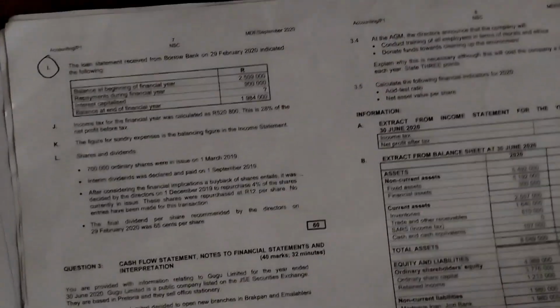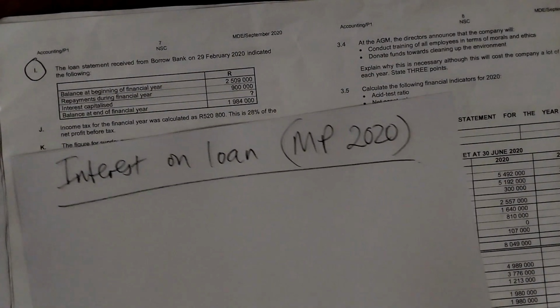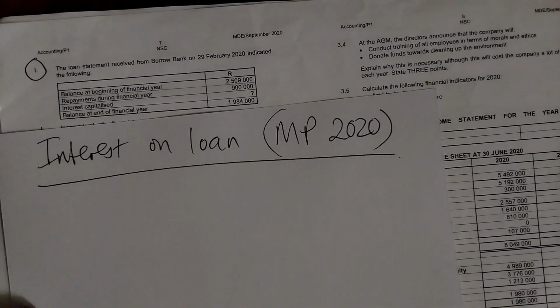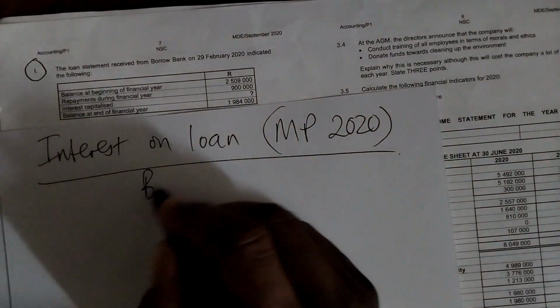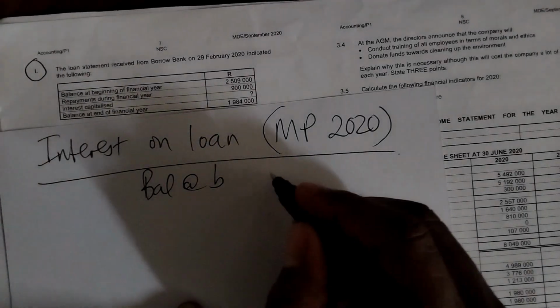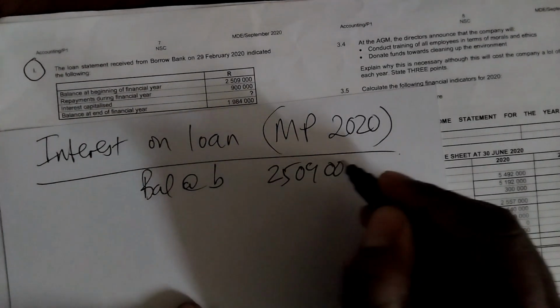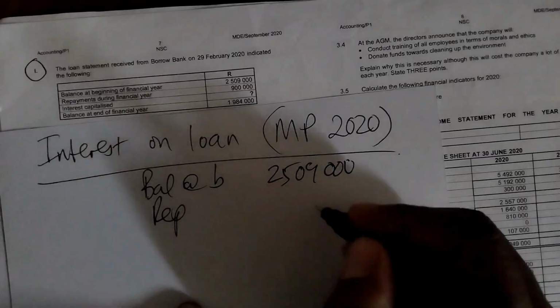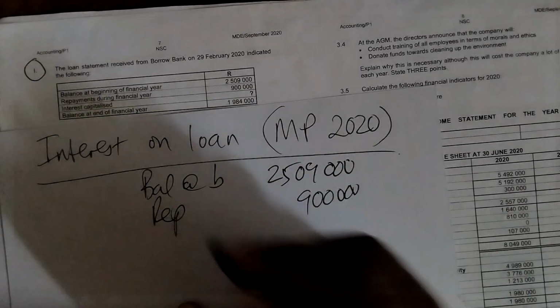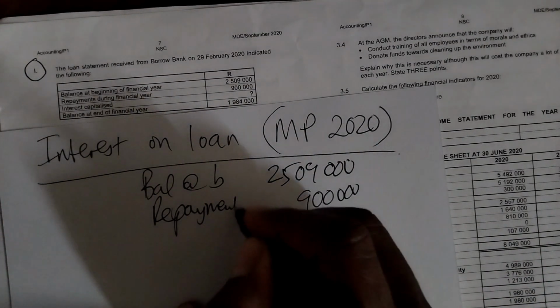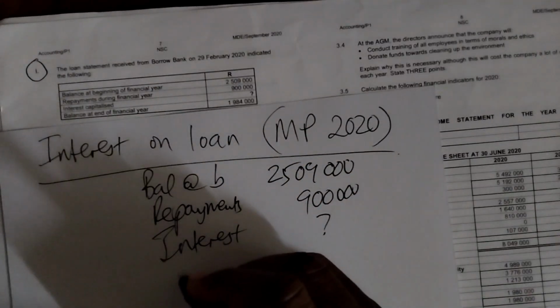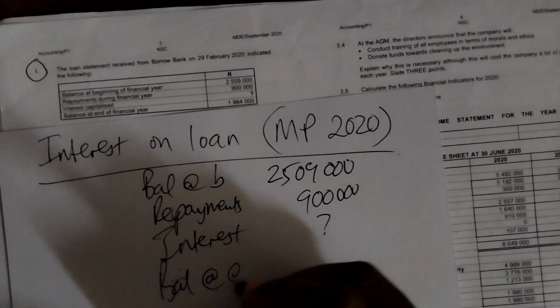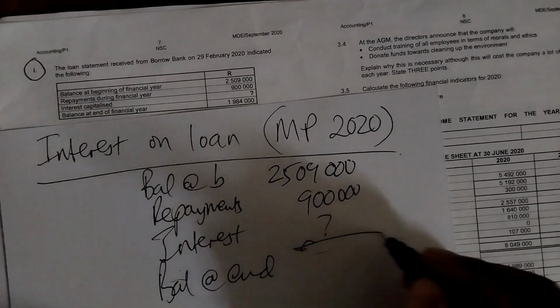If they give you something like this, it is fairly easy. I'm just going to copy what is already there and then show you what you're supposed to do. My balance at the beginning is given as 2,509,000, and then my repayments are given as 900, right? Repayments, and then my interest, which is capitalized, is a question mark. And then my balance at end.